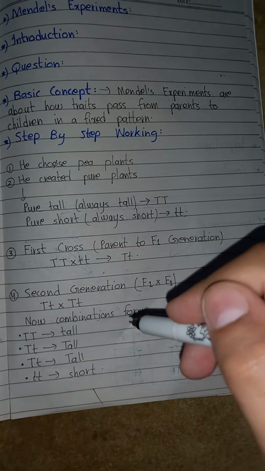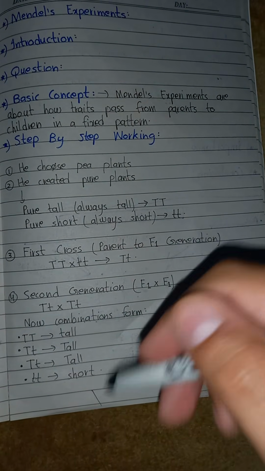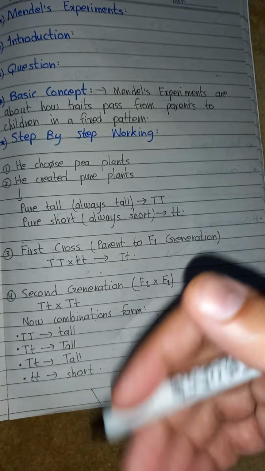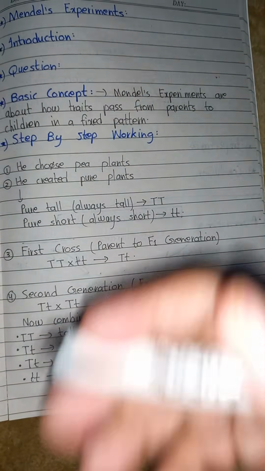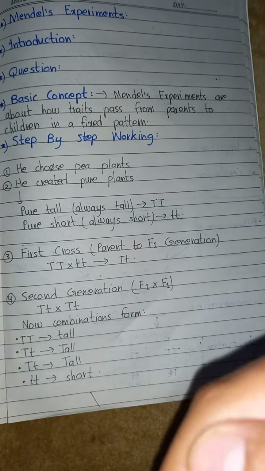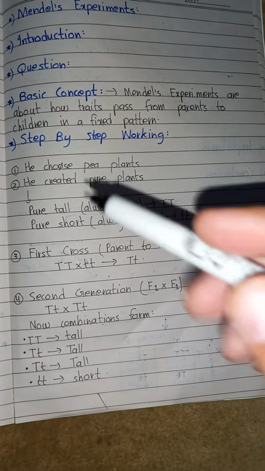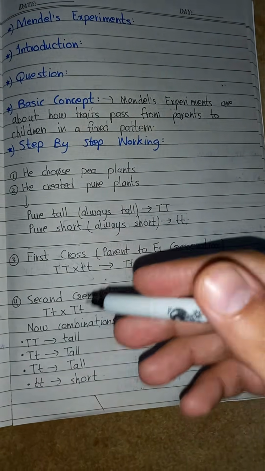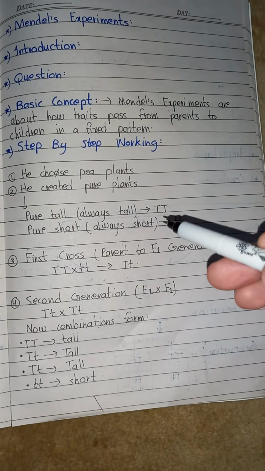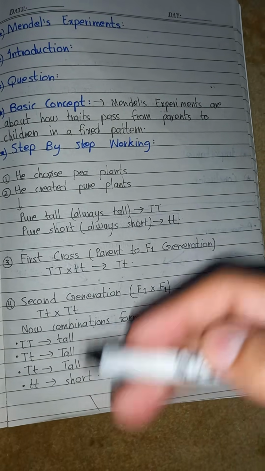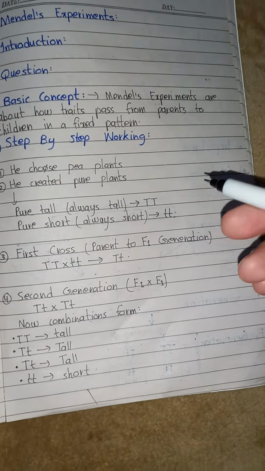So step number 1, Mendel chose pea plants because they grow fast, have clear traits, tall, short, green and yellow, and can also self-pollinate and be controlled easily. In step number 2, he created pure plants, the pure tall, which are always tall, which he showed with capital TT, and then the pure short, always short, which is the small tt.